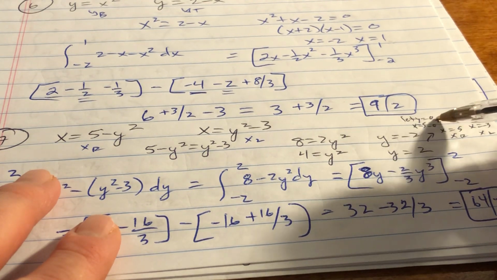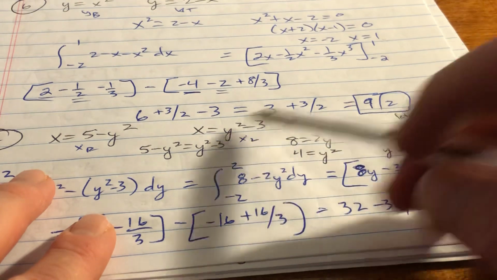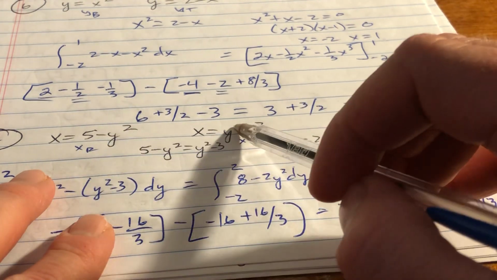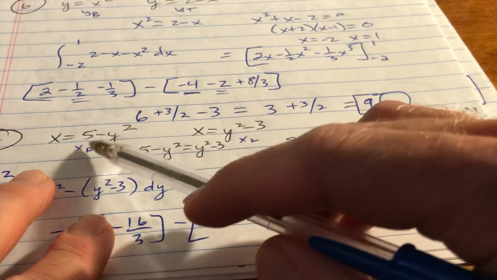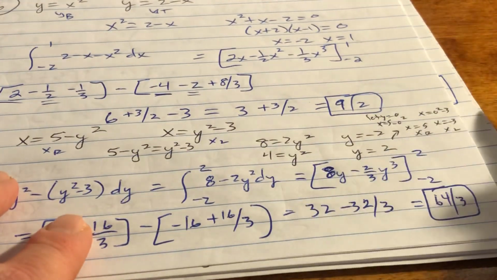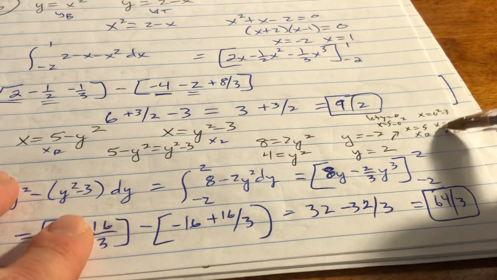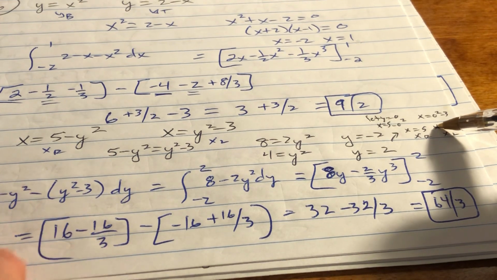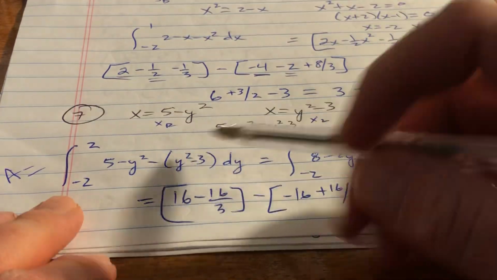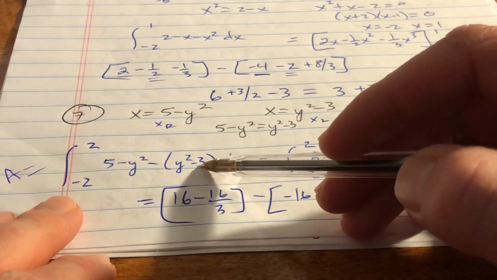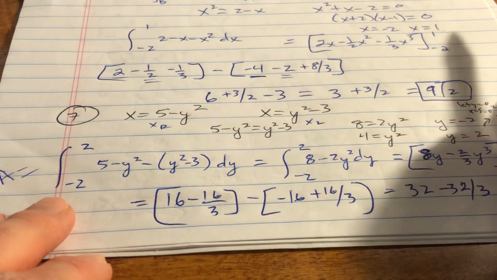I'm going to let y equal 0. If I let y equal 0, I'm going to get x is 5 and x is -3. x right, x left. 5 is bigger than -3. So the area is the integral from -2 to 2, x right minus x left. Clean that up.